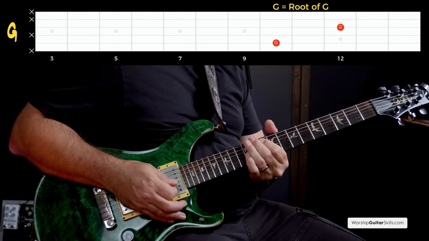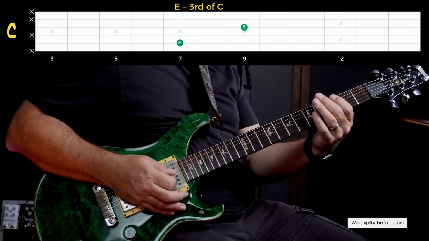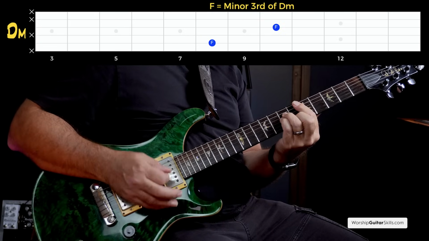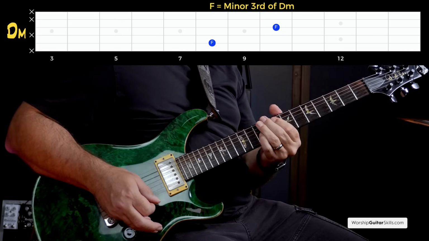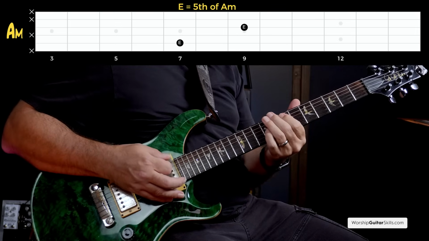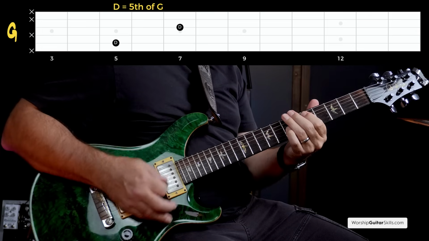So what's interesting for me about this second guitar part over the C, D minor, A minor, G is I hardly play the root notes. When we're at C, I played the E note. When we're at D minor, I played the F note, slide to G and then A. Then when we went to A minor, I played the E note again. And when we went to G, I played the D note.